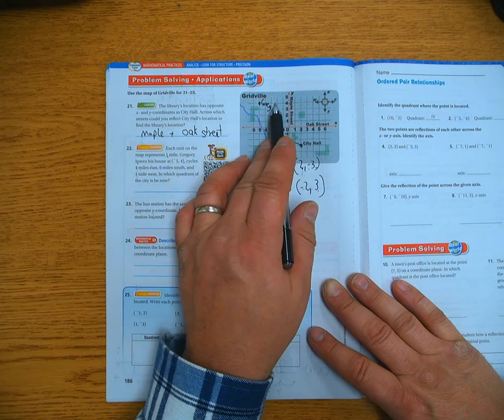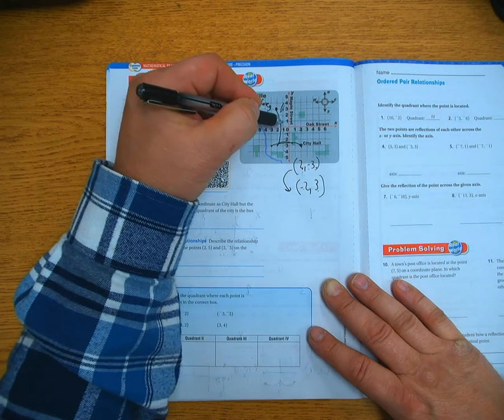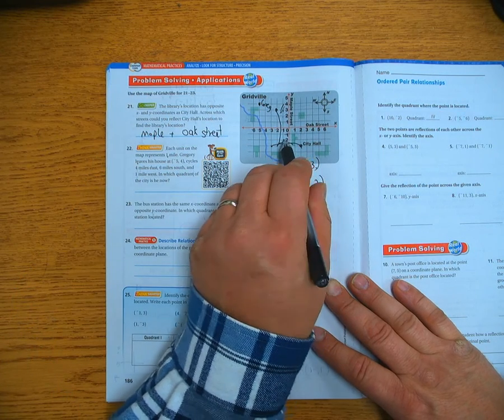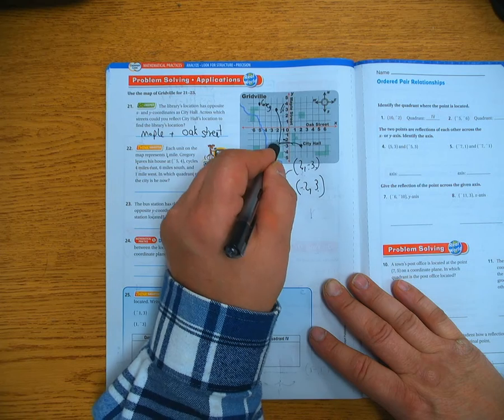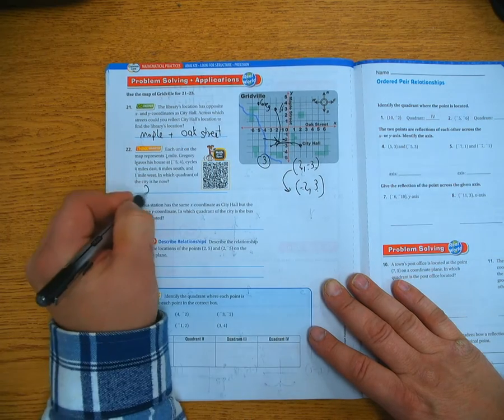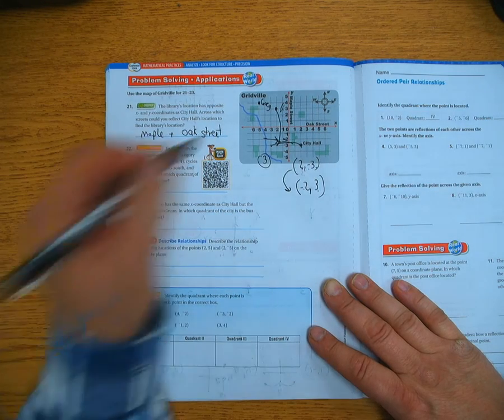So 1, 2, 3, 4. 6 miles south. 1, 2, 3, 4, 5, 6, and 1 mile west. So he's going to be right here, and this is quadrant 3. So Q3. He ends up right there.